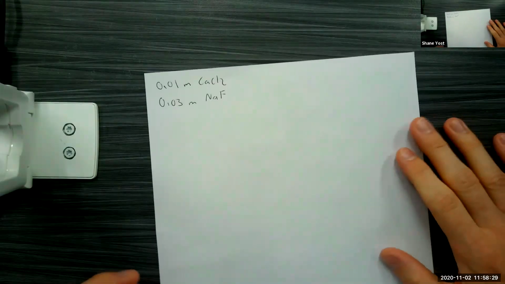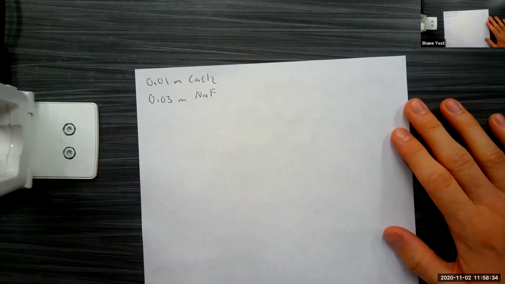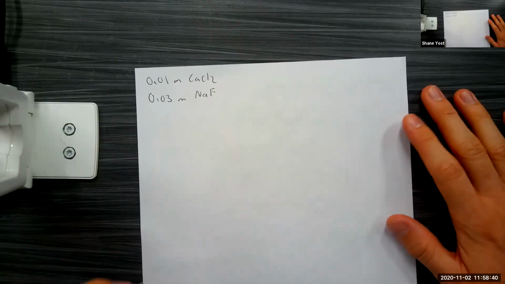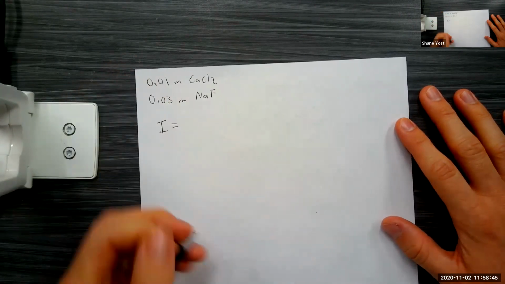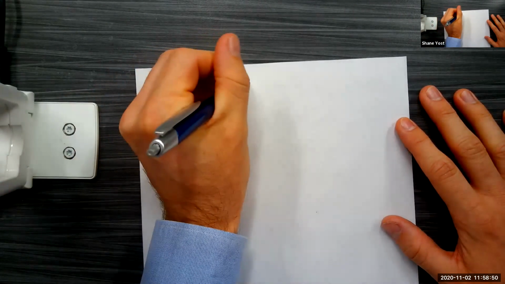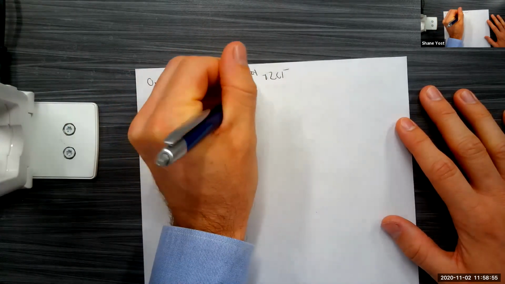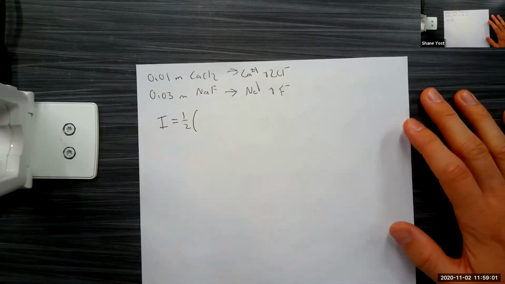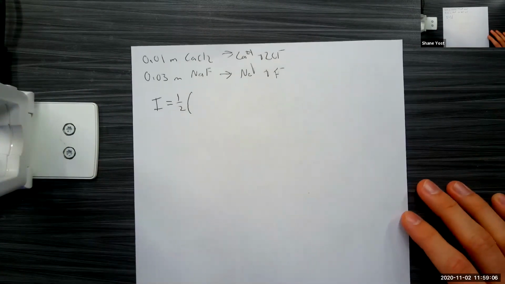All right, so I have a solution of these two salts combined. We want to get the activities and mean activity coefficients of these ions. The first thing we need is the ionic strength of the solution, which is total for the entire solution, 1/2 times the charge. Calcium chloride breaks into Ca2+ and 2Cl-, and NaF breaks into Na+ and F-.